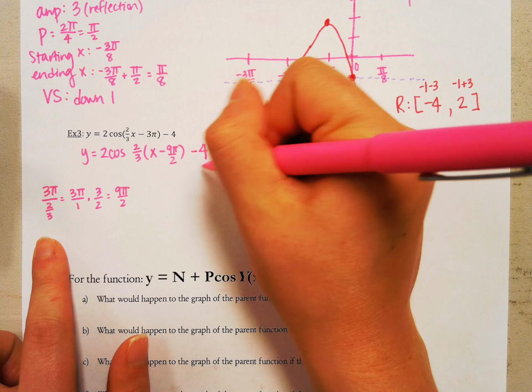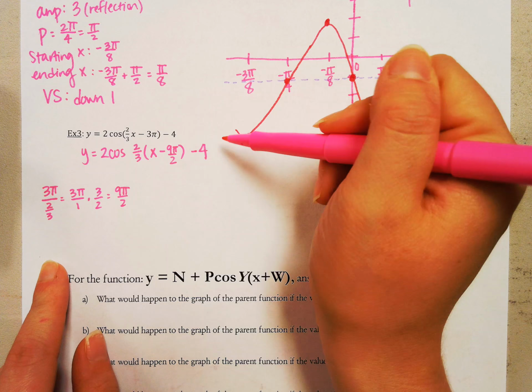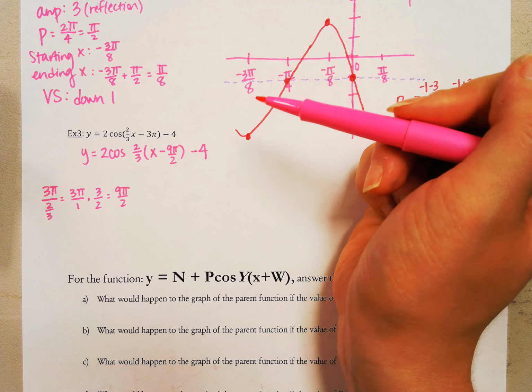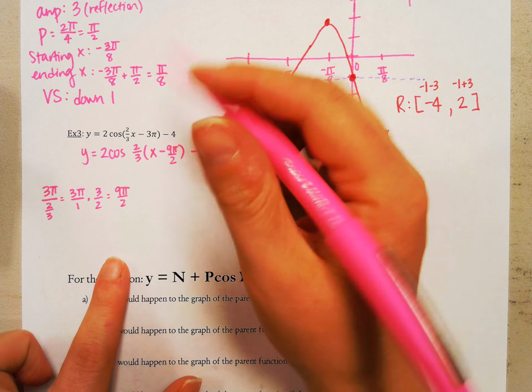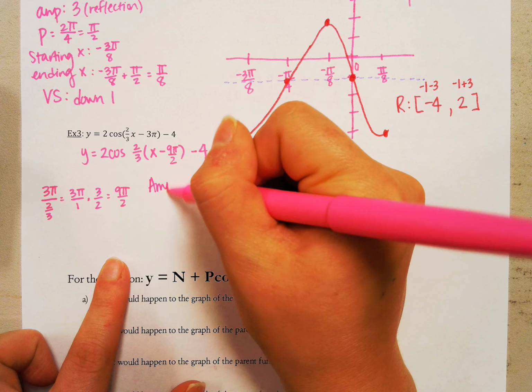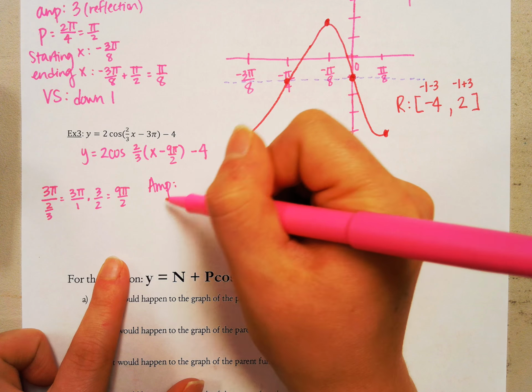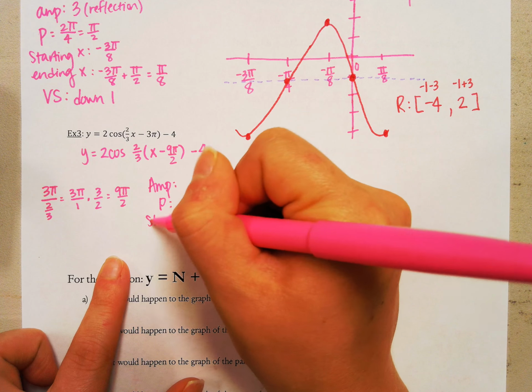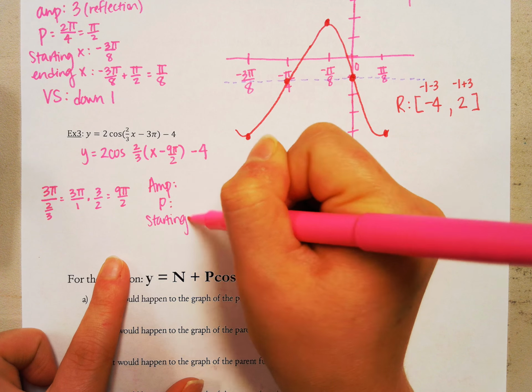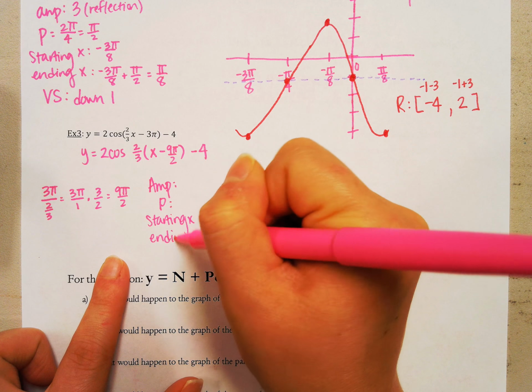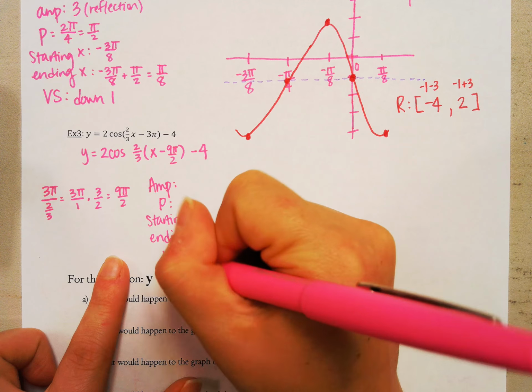This again is my vertical shift, and we usually see it in front, but this being in the back here is no problem. It's not really an issue. We just have to make sure that we're still seeing it. So I'm going to make my list of amplitude, period, starting x, ending x, and our vertical shift.